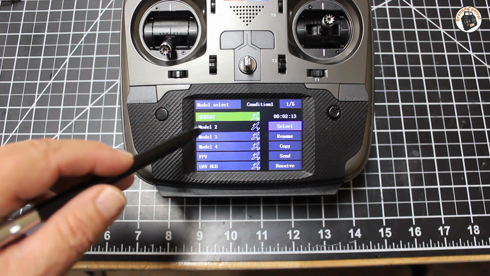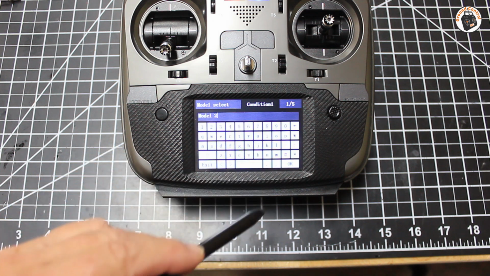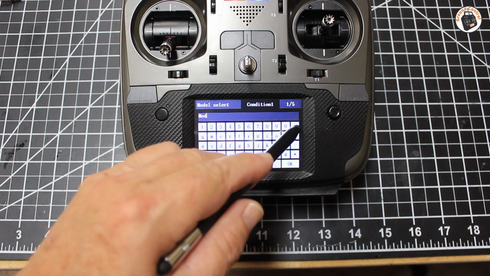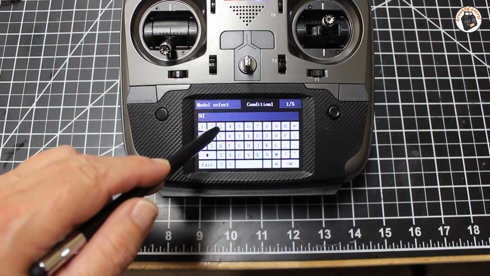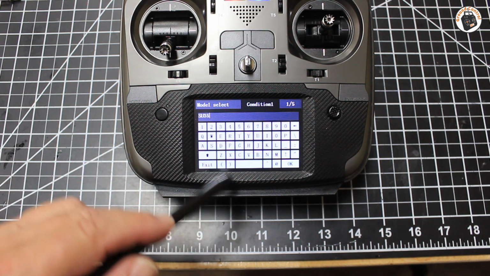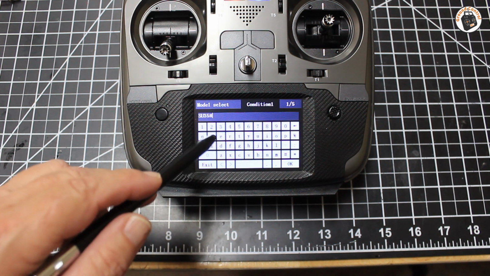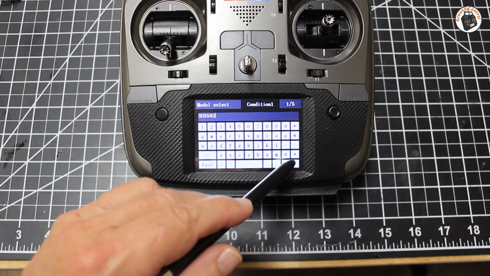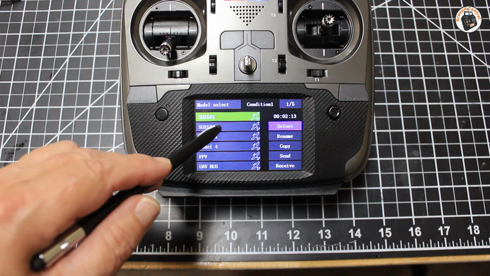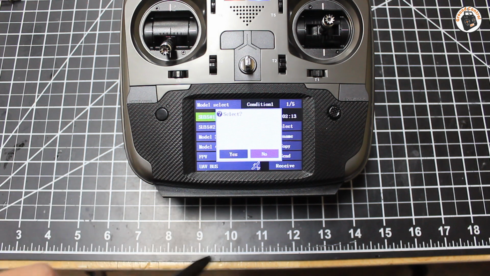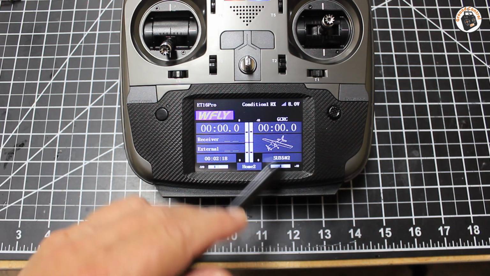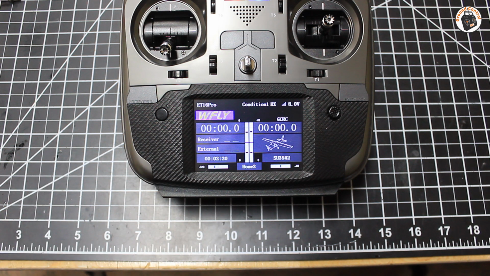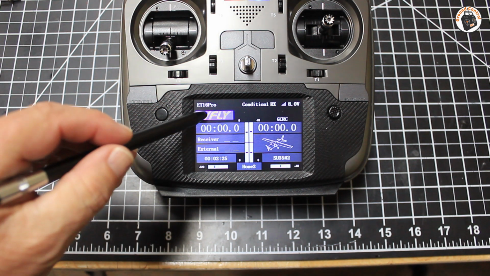I'm going to select model number 2. We're going to rename it SU35 number 2, since I've already set one up. Okay, and then we're going to select that model. Throttle touch off. And you can see down here it shows SU35 number 2 is what we have selected. Alright, so let's go back into our menu system.